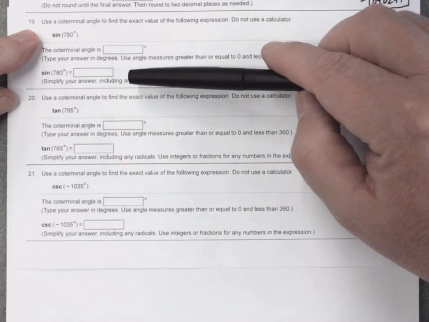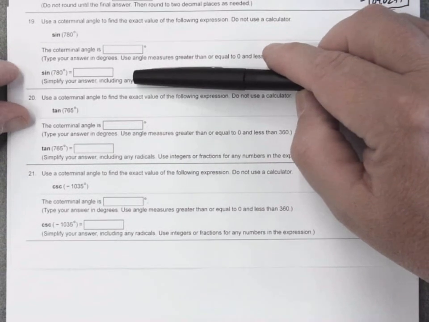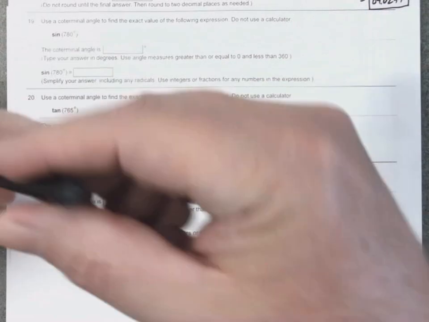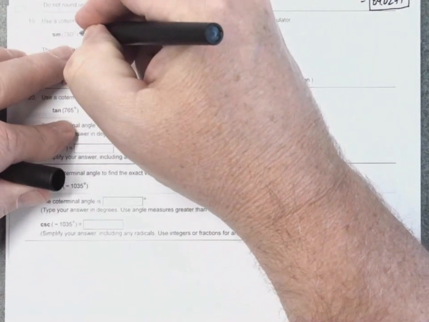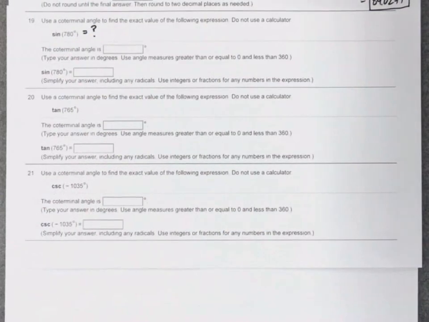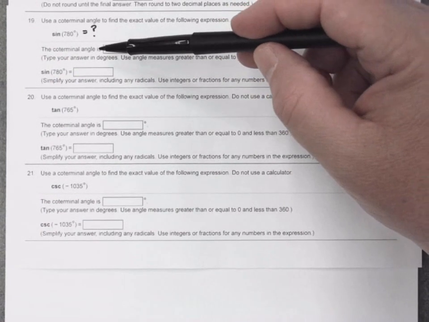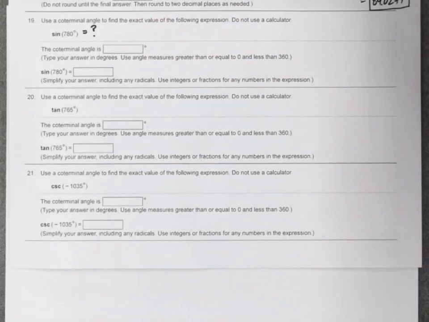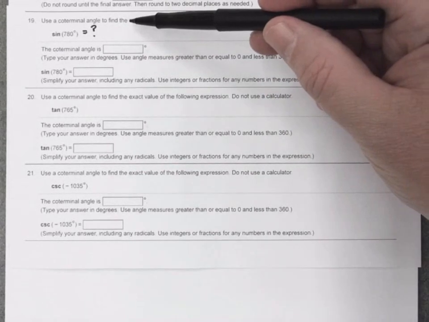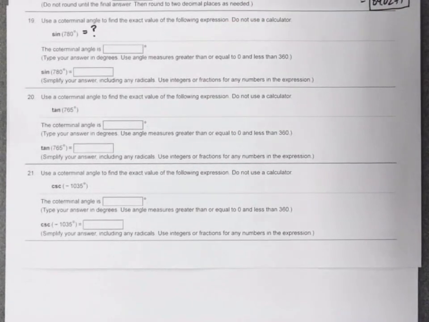And there are two boxes. The first box, they want to know the coterminal angle. And then the second box. So what they're really wanting to know is, what is the sine of a 780 degree angle? But the way we're going to determine this is by using a coterminal angle. Now, since they asked for the exact value, I have to assume that this is a special angle.